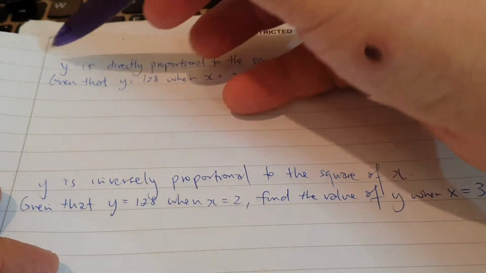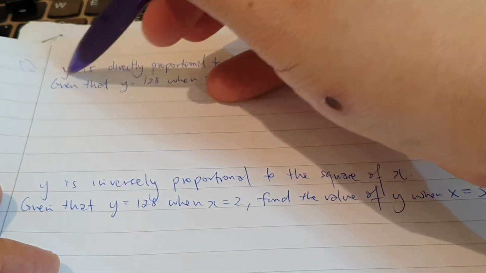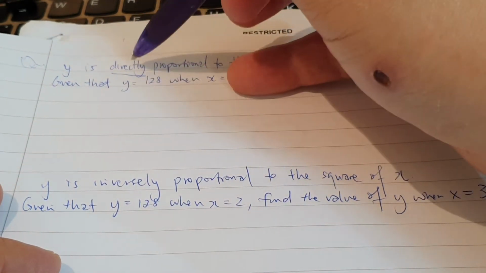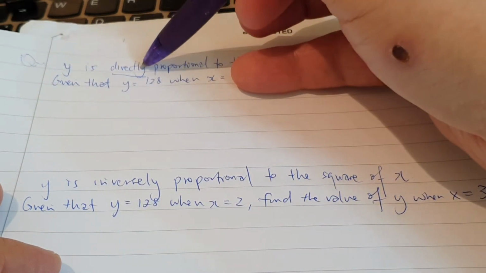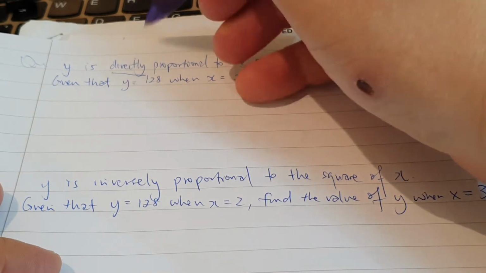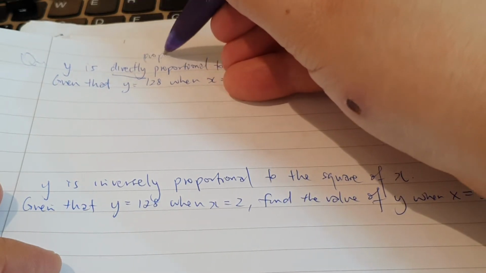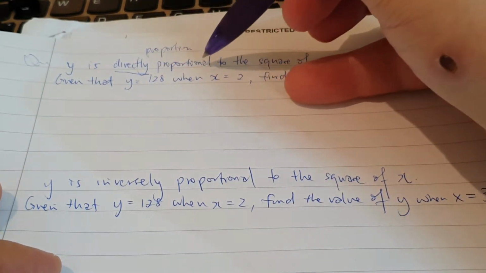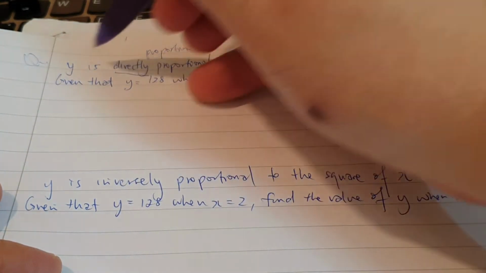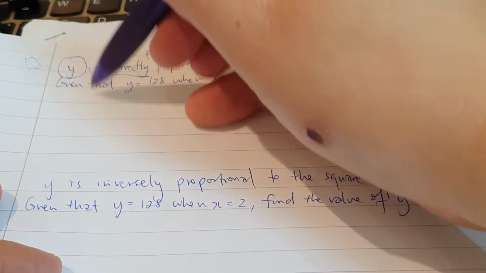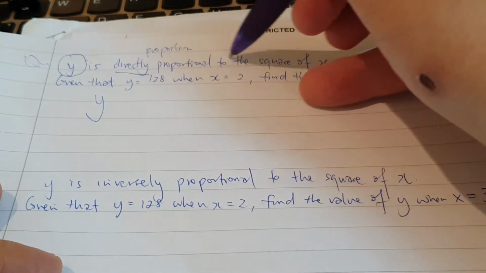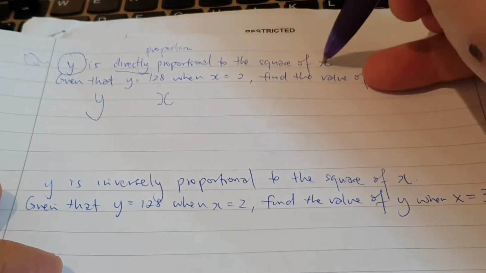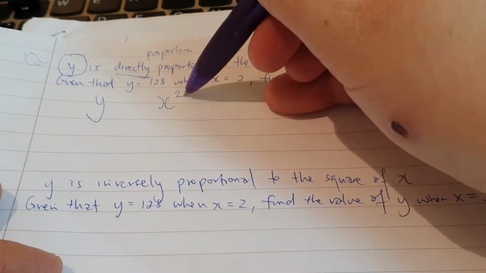So, question number one is this: y is directly proportional. The word directly can be there, or they don't put directly also can. They can just say proportional. It means the same thing. So if I say y is proportional to the square of x, whatever they write first, you write first. Whatever they write second, which is not just x, but the square of x, that means it's x square.